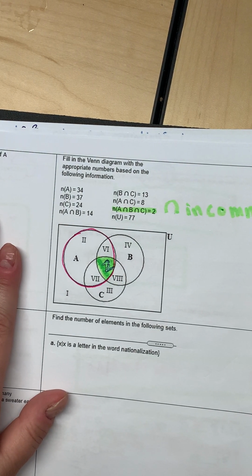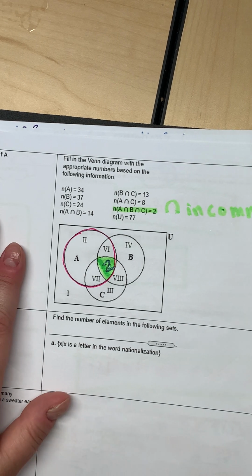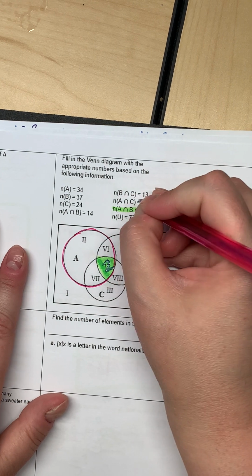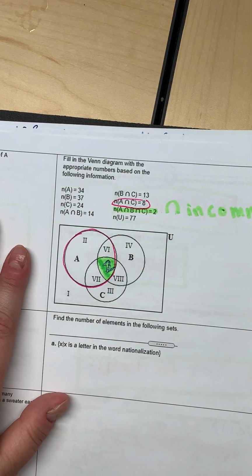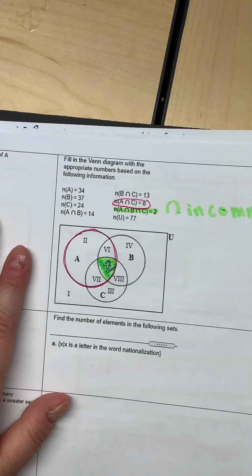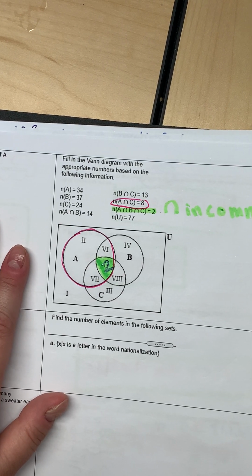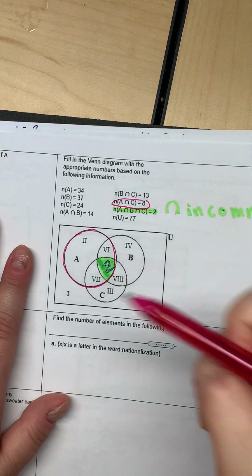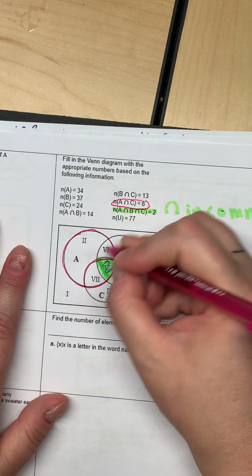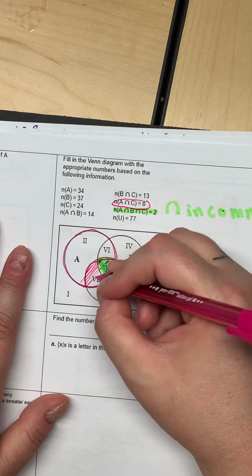Okay, now let's keep going. Let's look for whatever has one less symbol. So we just looked for the longest one. Now let's look for the next to shortest one. Looks like this one says A and C is 8. So that means the overlap from A and C is 8, this whole thing.